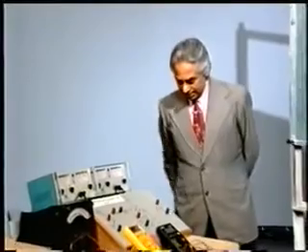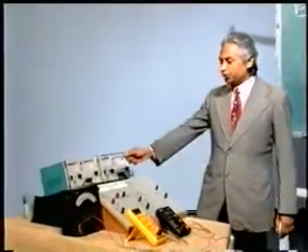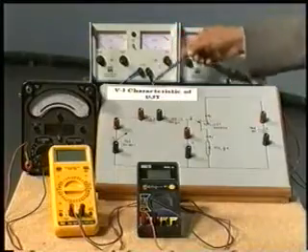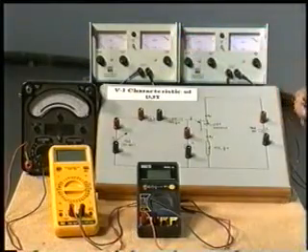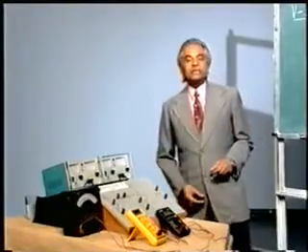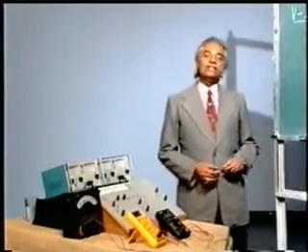This is a setup before you. With the help of this setup we are going to verify the VI characteristic of the UJT. But before we actually do the experiment, let me explain a little bit of relevant theory regarding UJT.